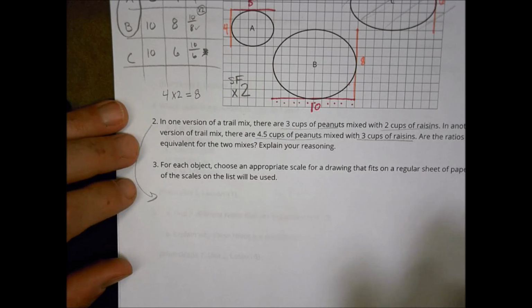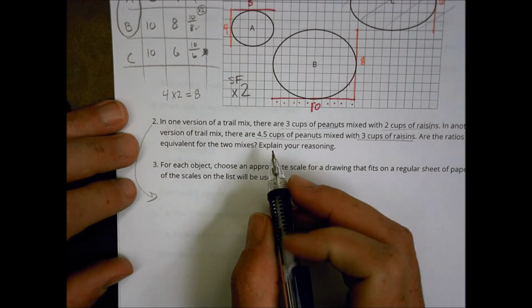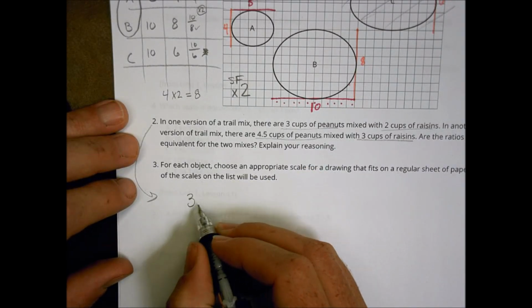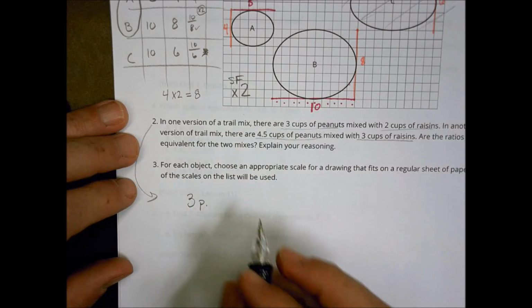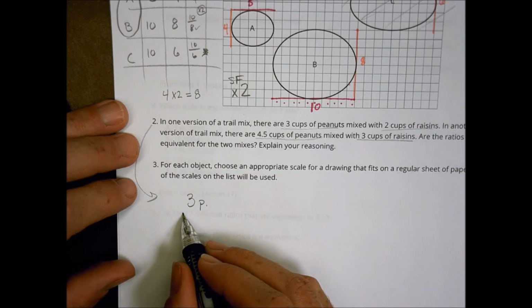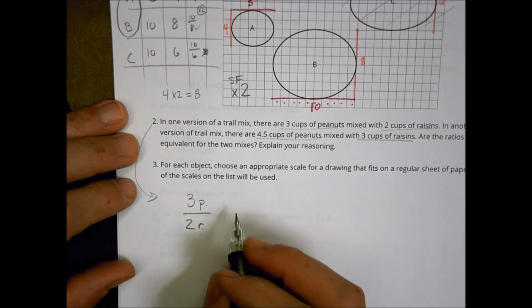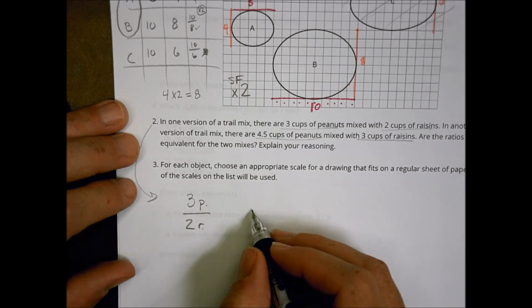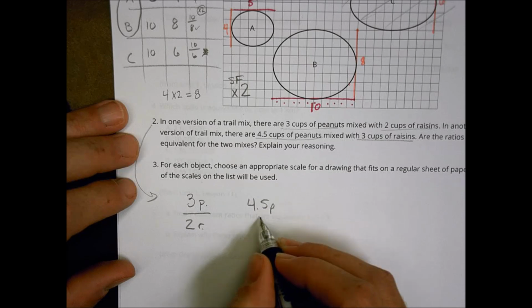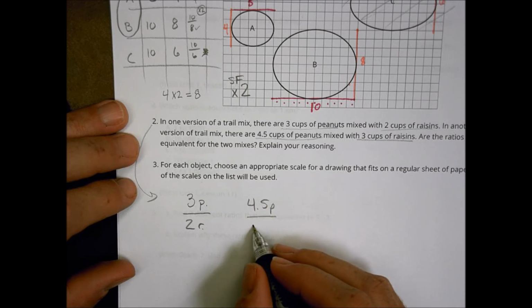So let's look at what we have. We have 3 peanuts, and I have 2 cups of raisins. So I have 3 peanuts for every 2 cups of raisins. Then on my next one, I have 4.5 peanuts and I have 3 cups of raisins.